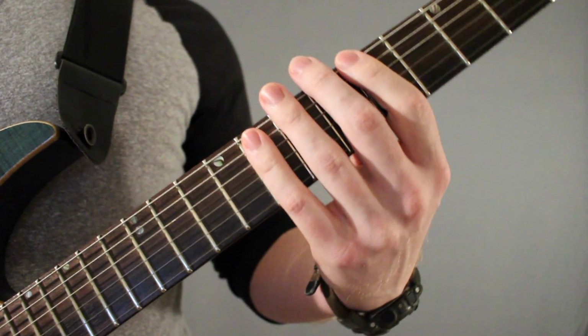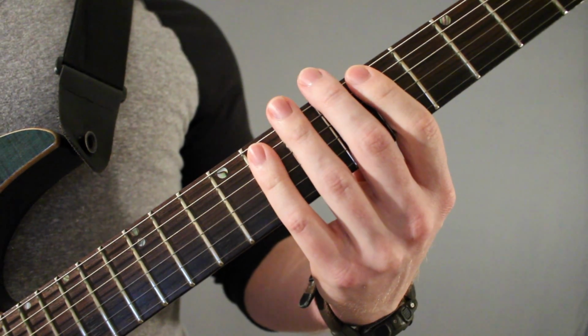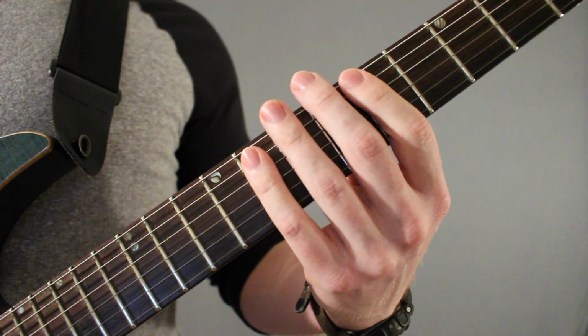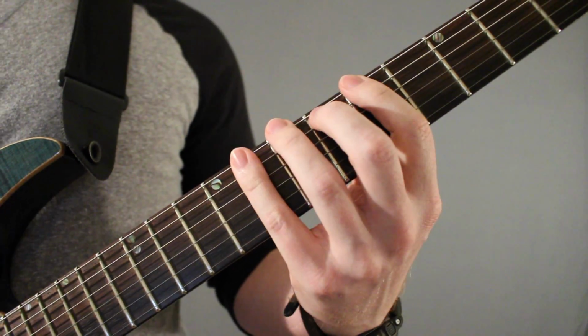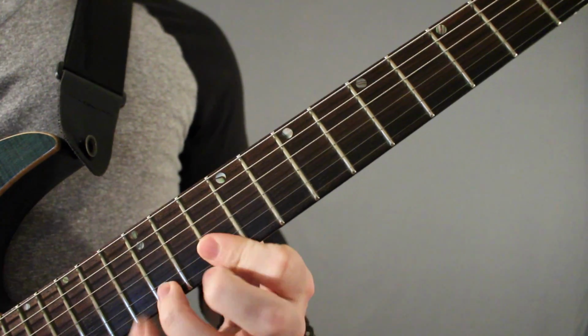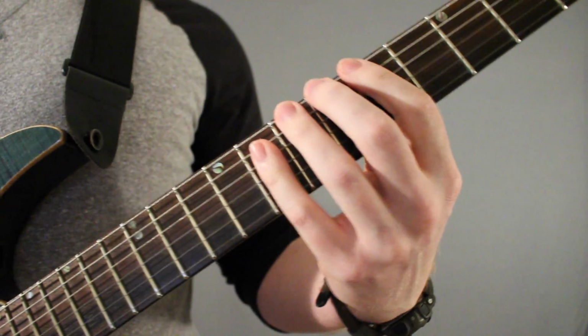So it's as simple as that. Just take some time, work with the metronome. You can alternate pick it if you want to work on your alternate picking. You can use nothing but hammer-ons and pull-offs if you want to focus on that, and just try and build up some speed. And with hammer-ons and pull-offs.